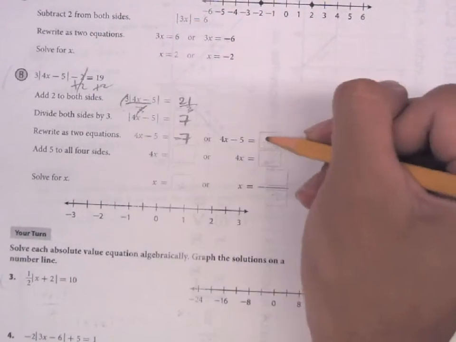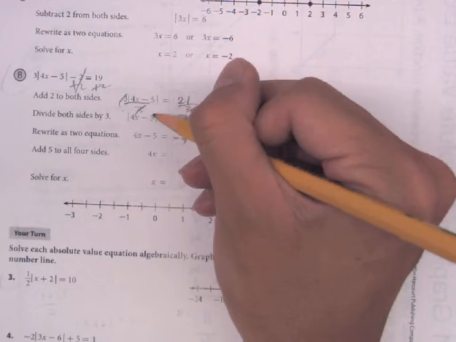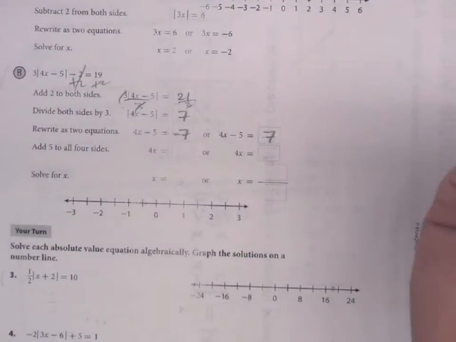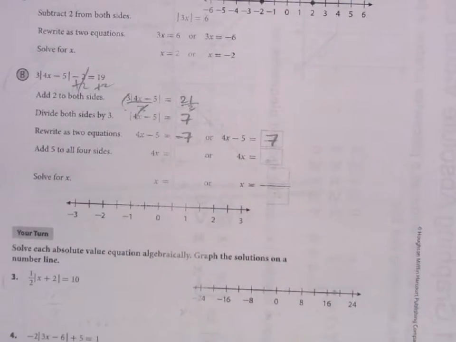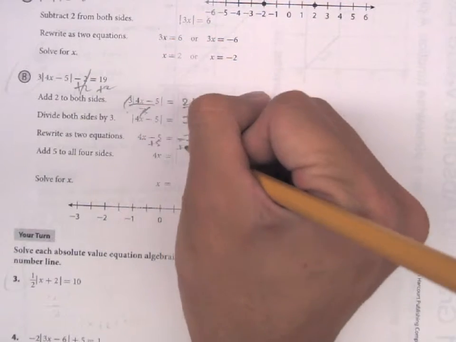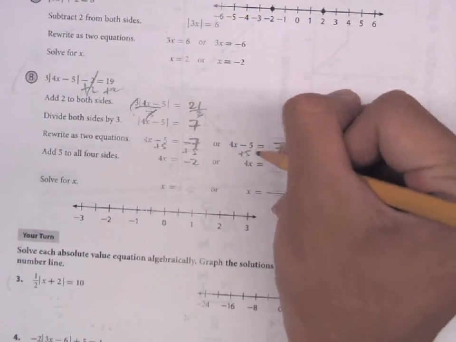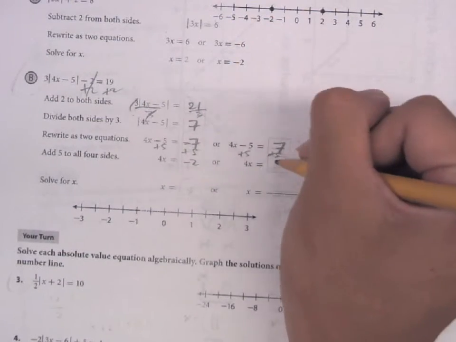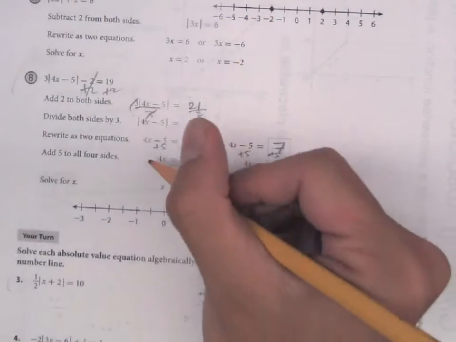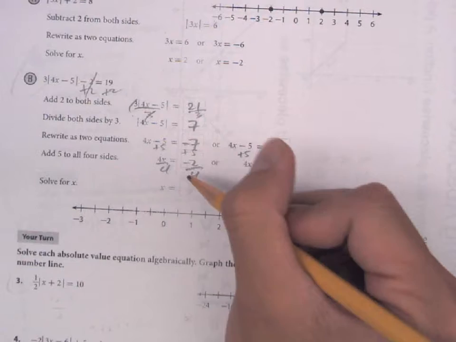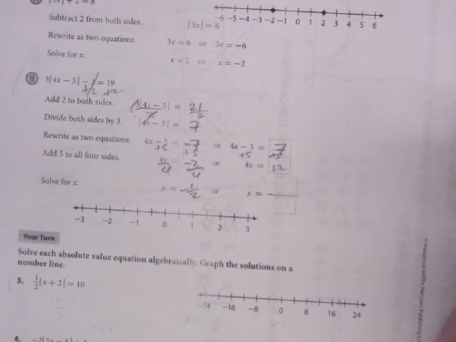If this is 7, basically the number on the outside is still going to be 7. So let's go and solve this. Add 5. This is 4x equals -2. Add 5. This is 4x equals 12. Divide by 4. This is x equals -1/2.